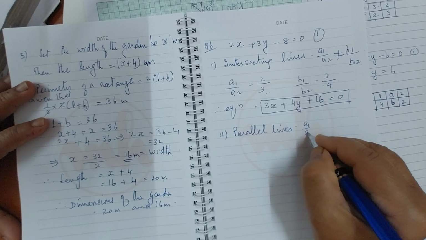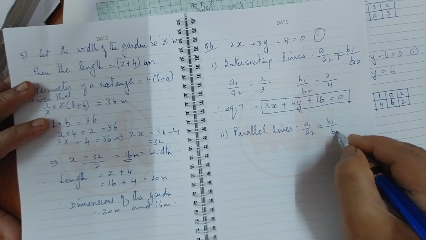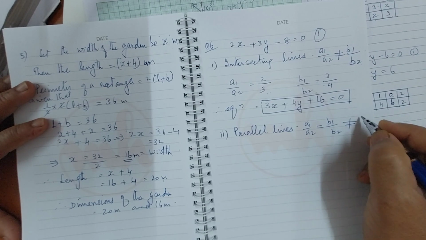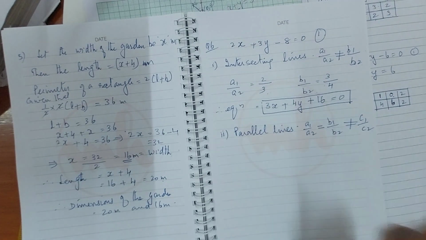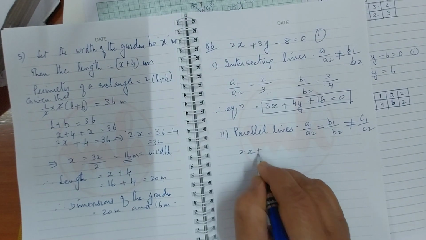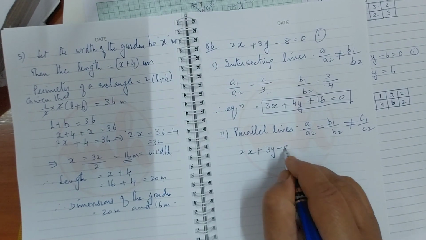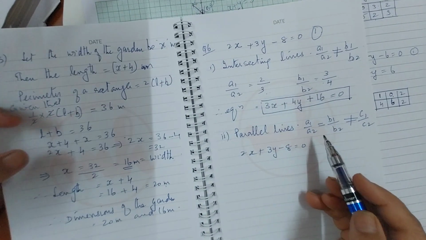A1 upon A2 should be equal to B1 upon B2, but it should not be equal to C1 upon C2. So we just have to compare this and make another one. So first equation is 2x plus 3y minus 8 is equal to 0. This is already given.